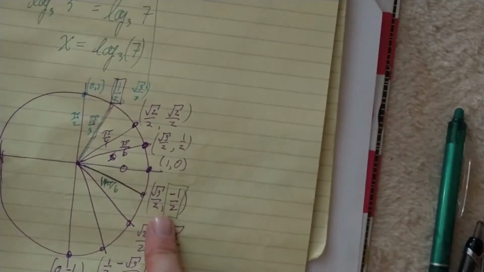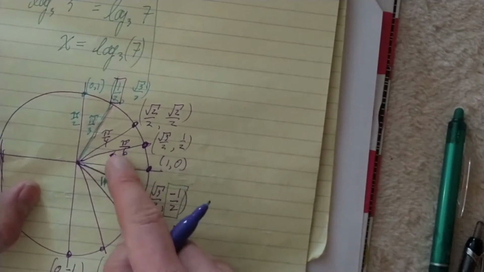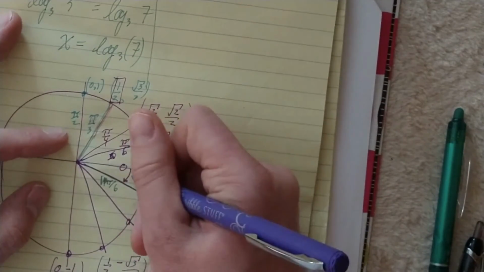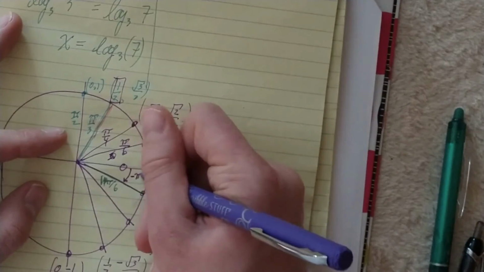Okay, but that's definitely the angle we want. We just want a different way of writing it. Instead of rotating forward by 11 pi over 6, how far do you rotate backwards? Rotate backwards by negative pi over 6.